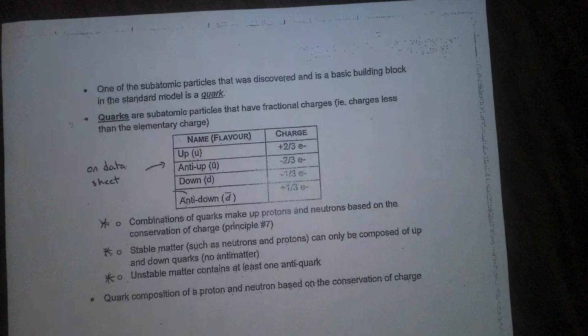Okay, subatomic particles is quark. That was at the time the smallest subatomic particle. We've since learned smaller ones. Okay, quarks have fractional charges. So we've gone this whole time where everybody has to have this lovely whole number. Now we get fractional charges. But they work together to create that whole charge.